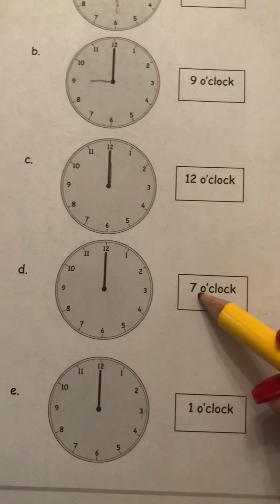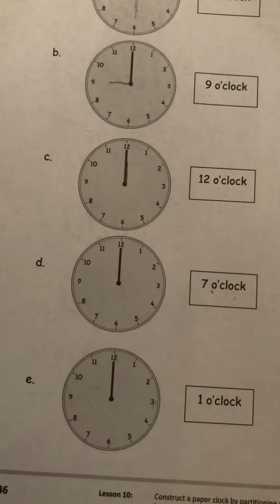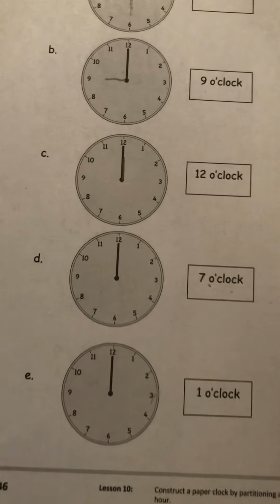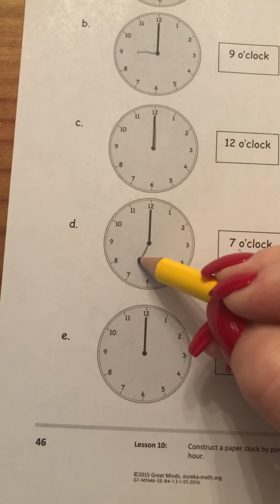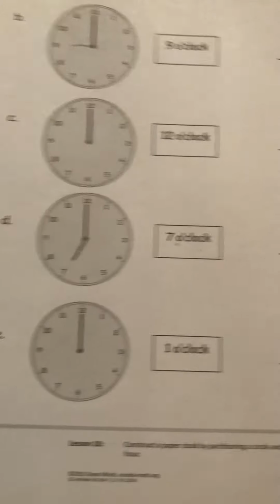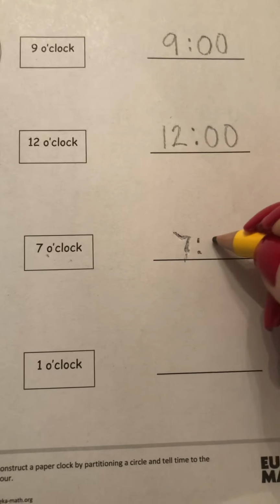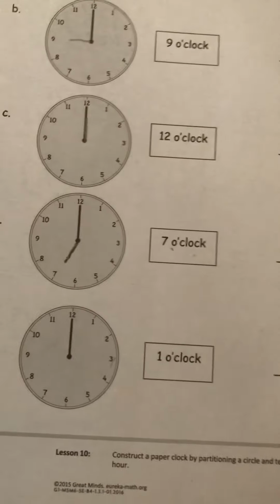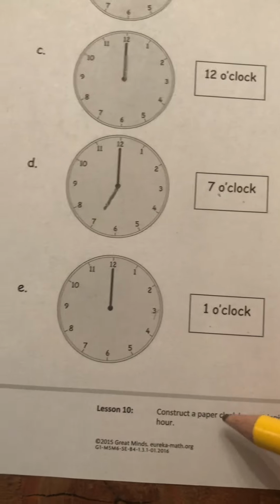The next one has a 7 o'clock. I'm going to draw my shorthand to one number. Go ahead and do that. You should have drawn it to the 7. And when you write it, you write 7 dot dot o'clock. And the last one says 1 o'clock.